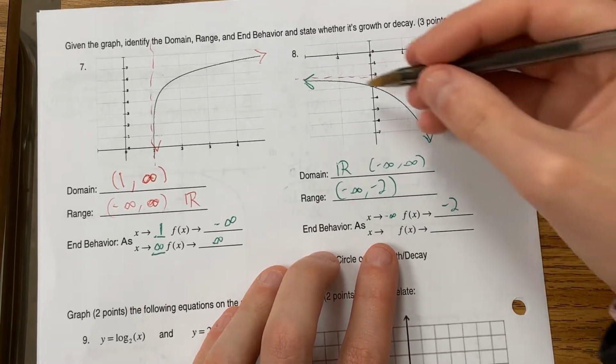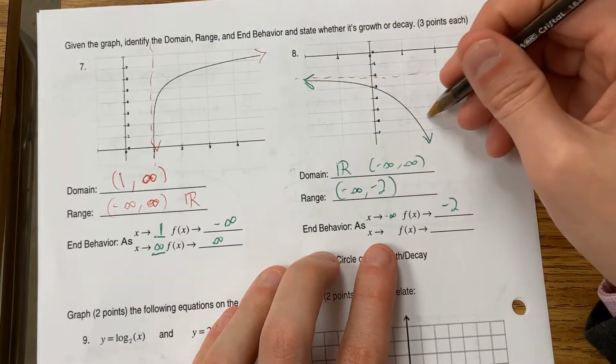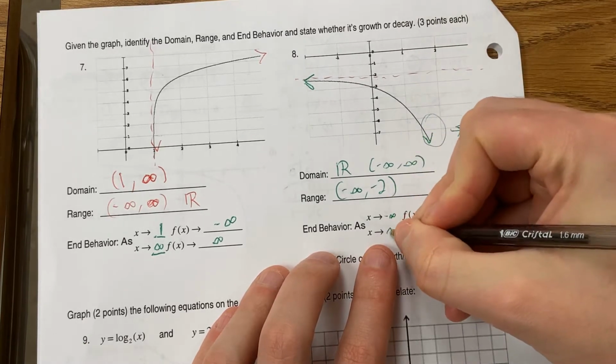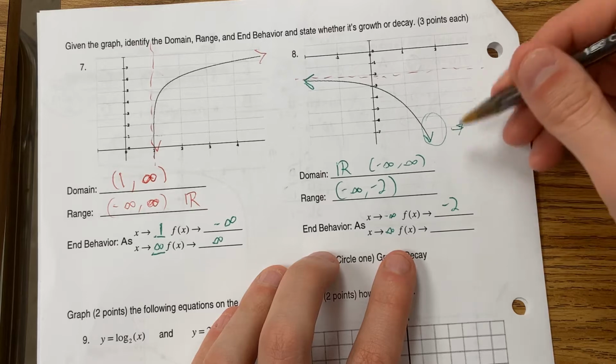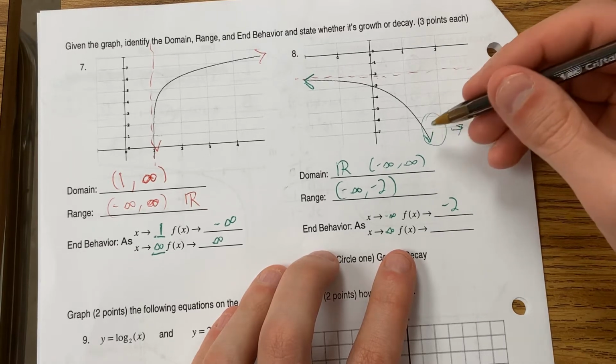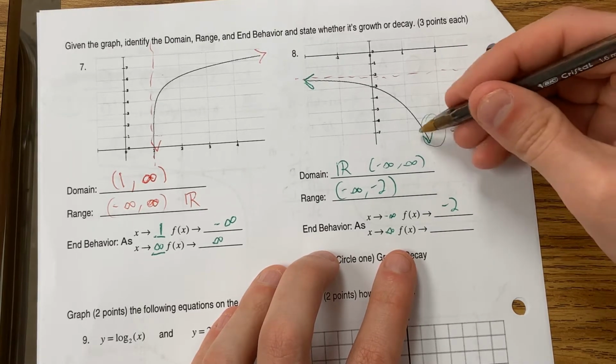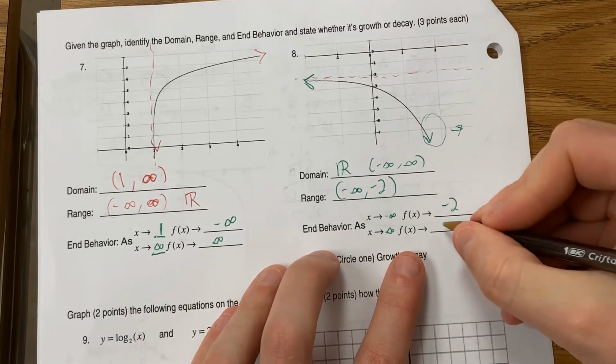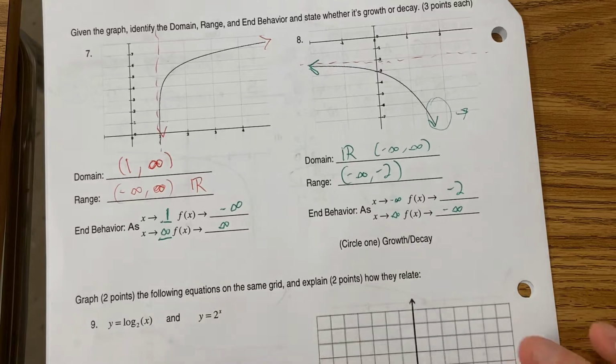And finally over here, on the other side, this is going towards the right. So this does go to positive infinity. And then you once again ask yourself, is it pointing up, down, or over? And this one is pointing down. Since it is pointing down, it is negative infinity.